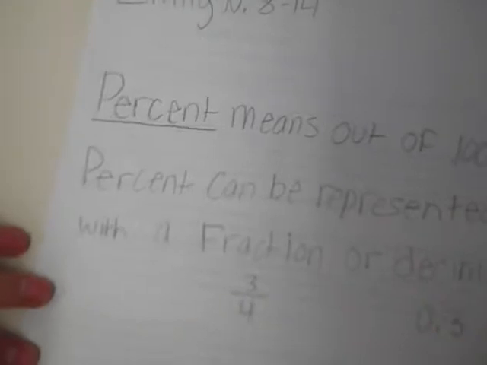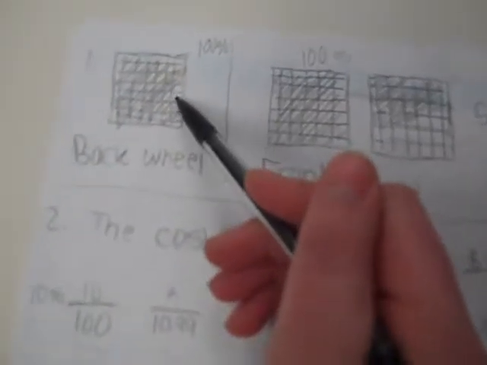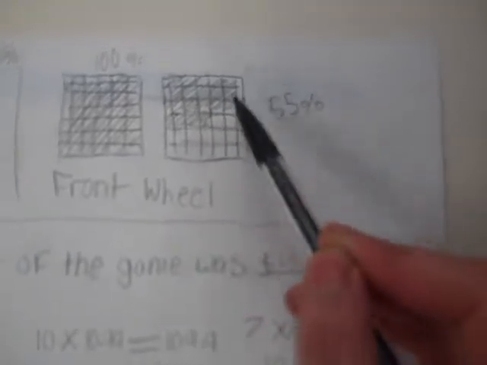Percent means out of 100. Percent can be represented with a fraction or a decimal. So, we are studying how the back wheel, which is 100, compares to the front wheel, which is 155. We know that the back wheel is 100, so it fills up one whole chart. The front wheel is 155, so it fills up a chart and a half.